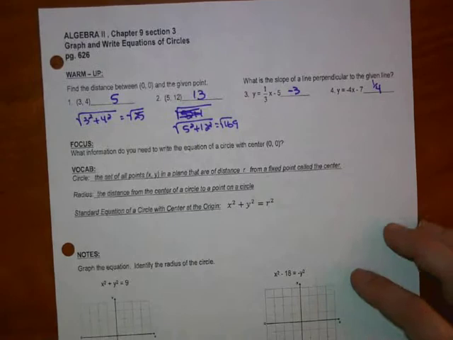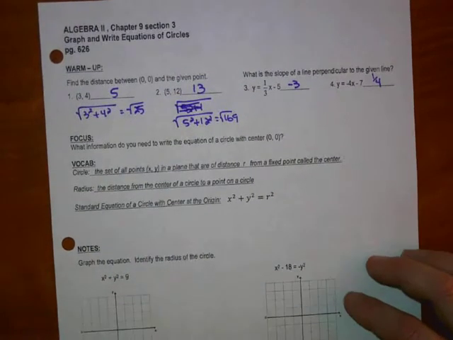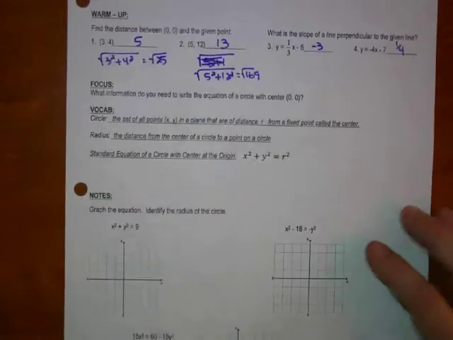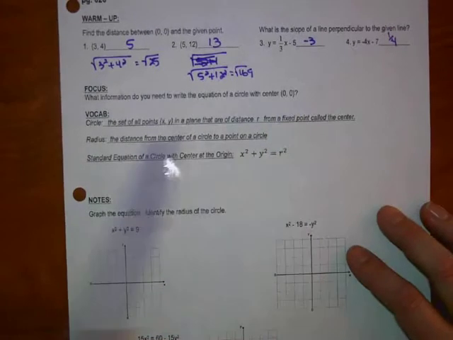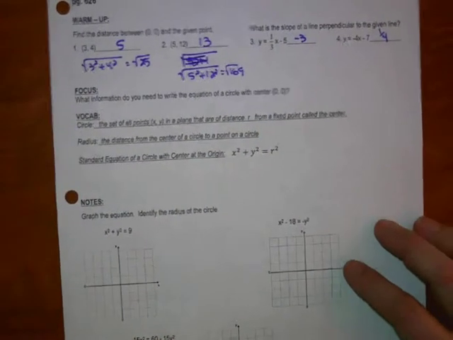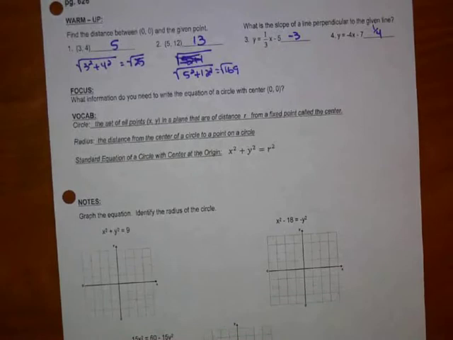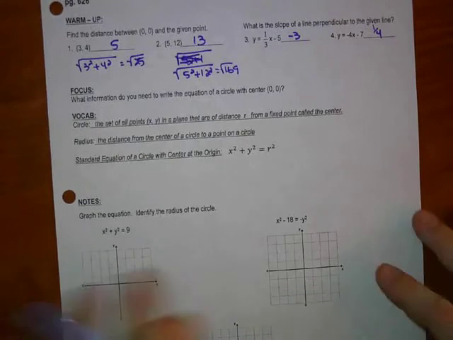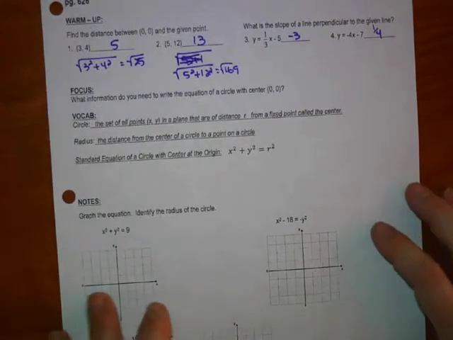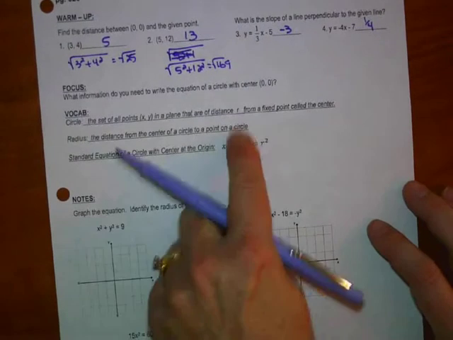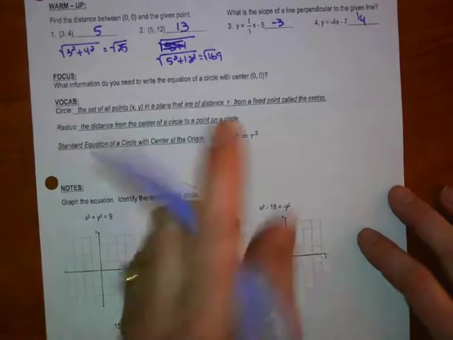All right, so what information do you need to write the equation of a circle with the center at the origin, 0, 0? Let's look at some of this vocab. A circle is the set of all points x, y in a plane, because we're going to look at circles on coordinate planes today, that are of distance r from a fixed point called the center.